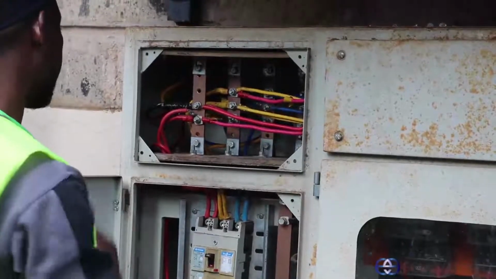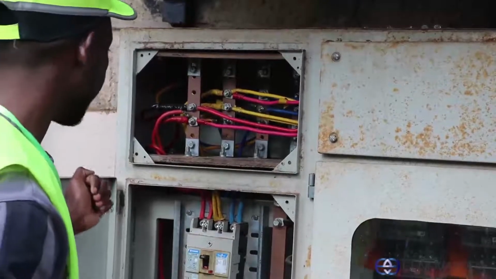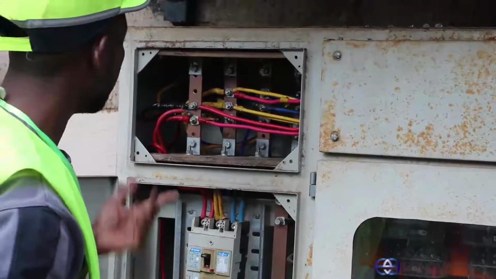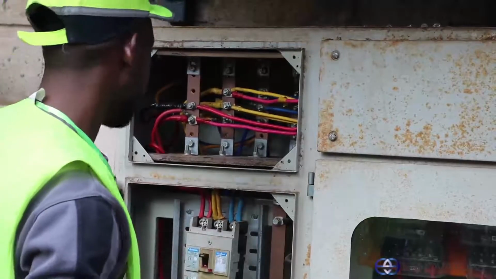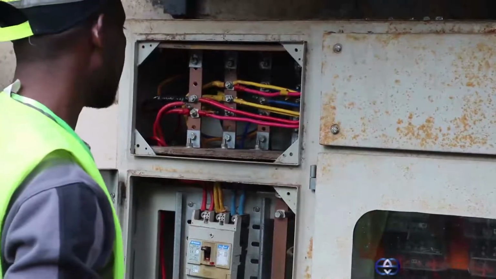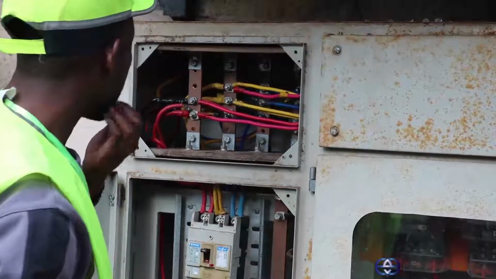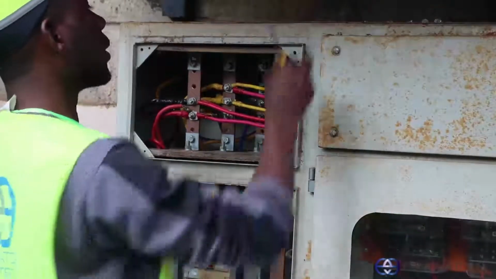So the front one is the red phase or phase 1. The middle one is yellow phase or phase 2. The third one inside is phase 3 or the blue phase. Then at the far end, it's the neutral line.